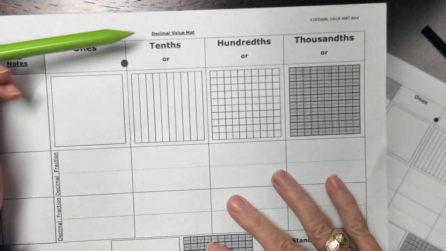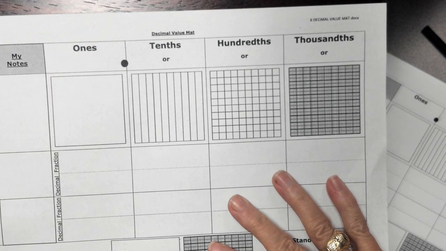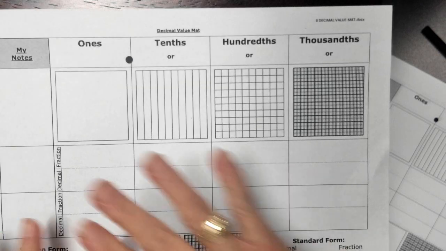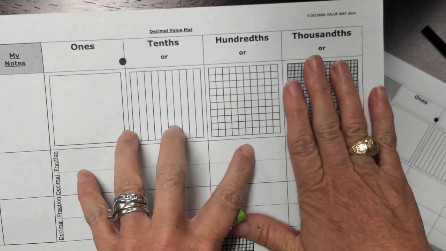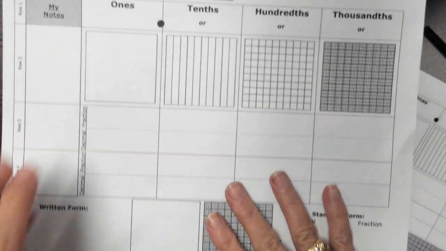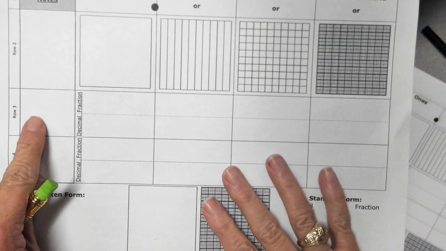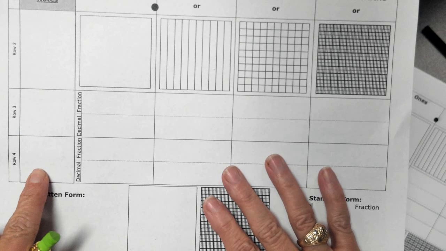Today you're going to take this decimal place value mat and we're going to practice writing some numbers, observing their place value so that we're able to shade the model correctly and then finally write some expanded form and some expanded notation. So let's get started.